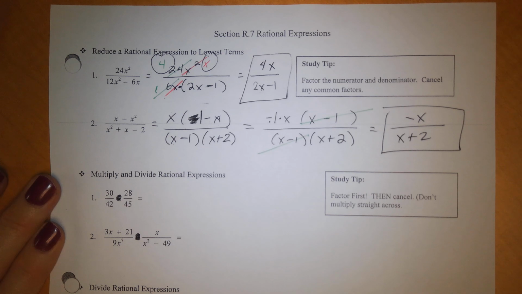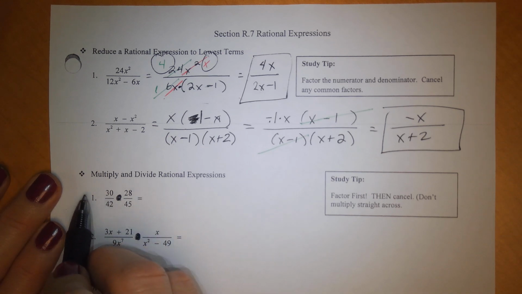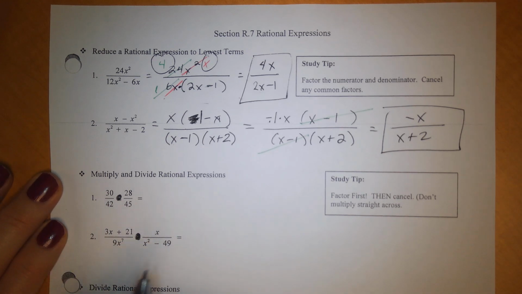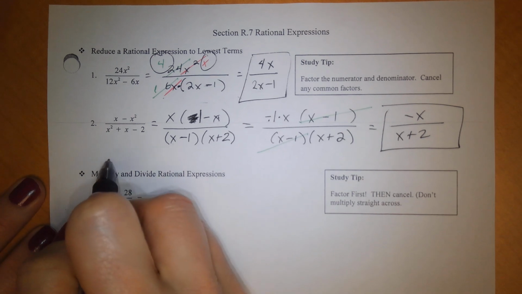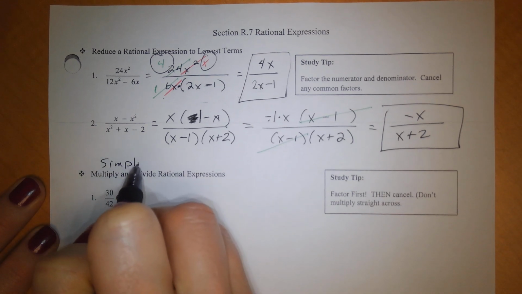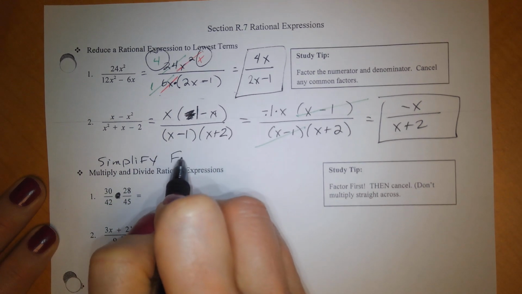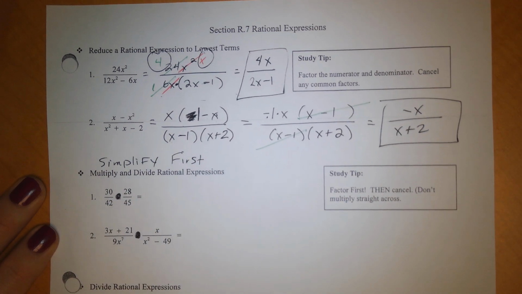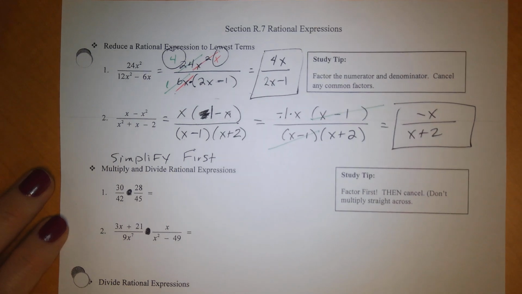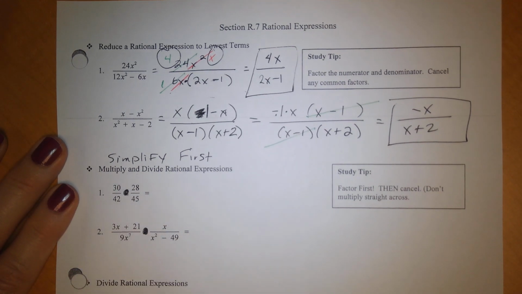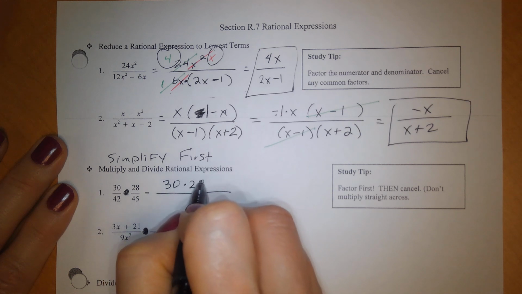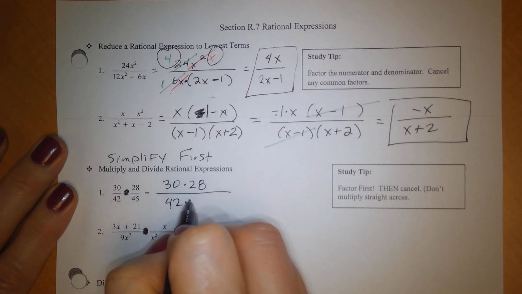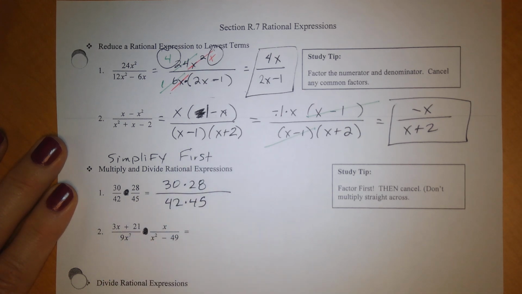Multiplying and dividing we can do by moving and multiplying straight across. But it's always easier to simplify first. If you simplify first, you'll find that multiplication becomes much easier. So I'm going to simplify. If I put all of this on top, 30 times 28 over 42 times 45, it's easiest to find common things that can simplify.